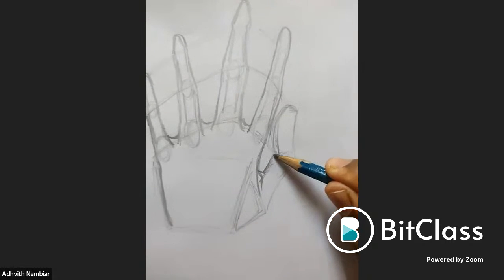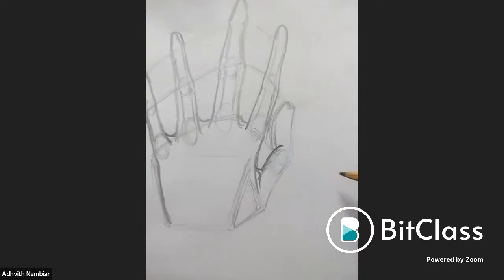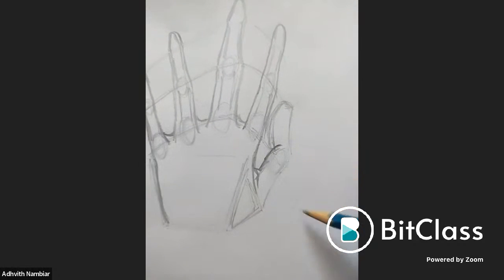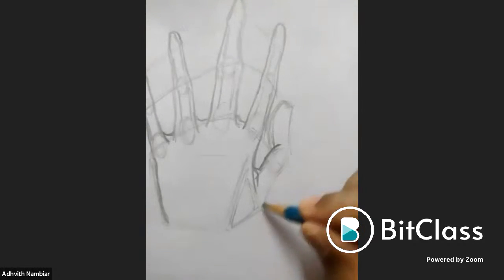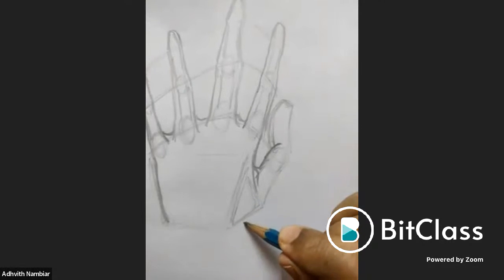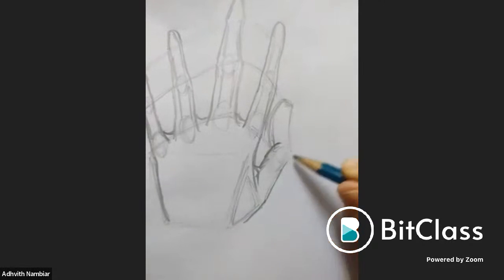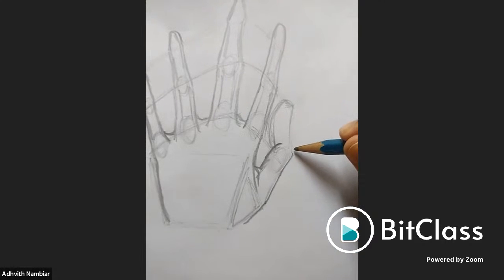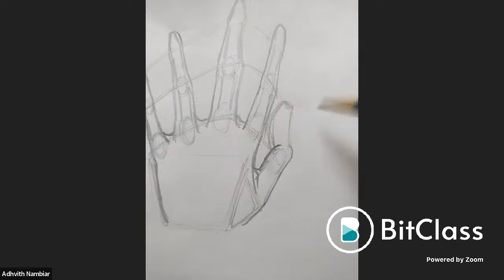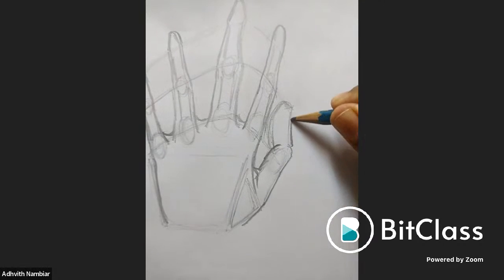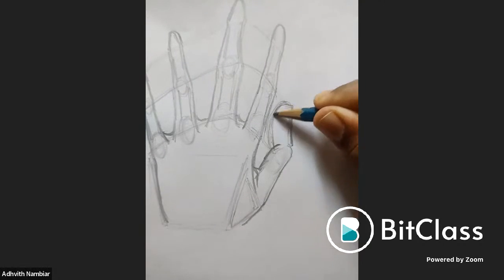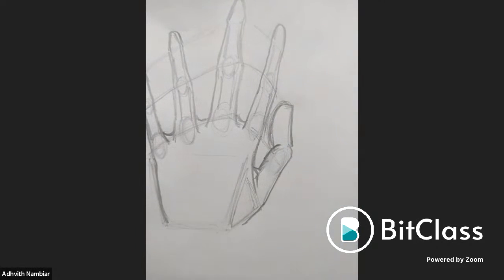Now this line I will just bring around like this, wrapping itself around the knuckle of the thumb, and comes here, wrapping around the knuckle of the thumb just slightly. And then we have the main thumb area.